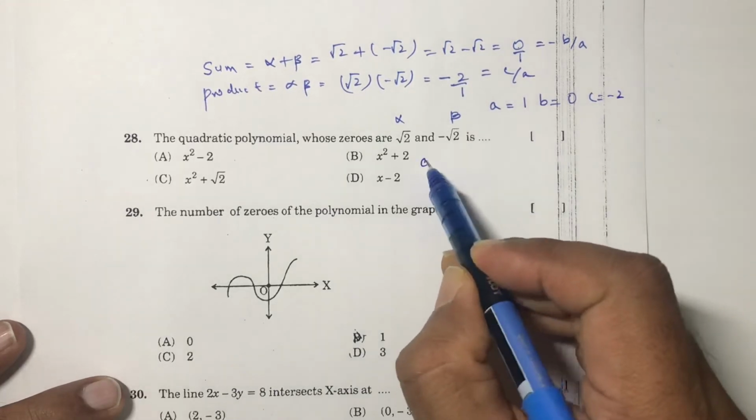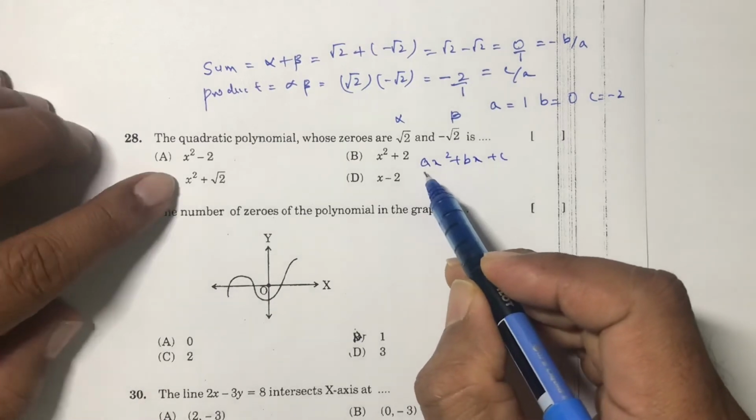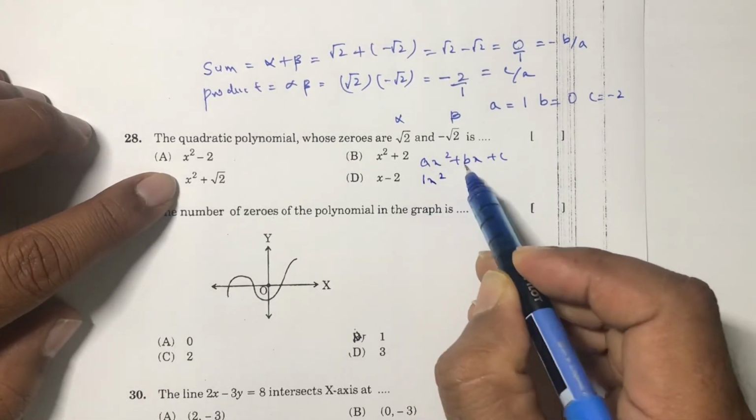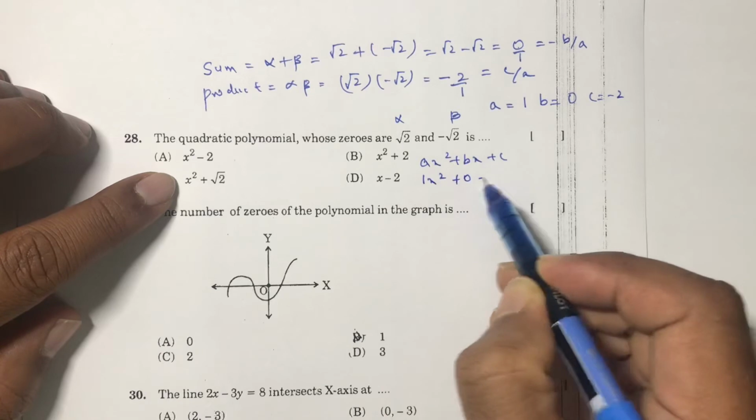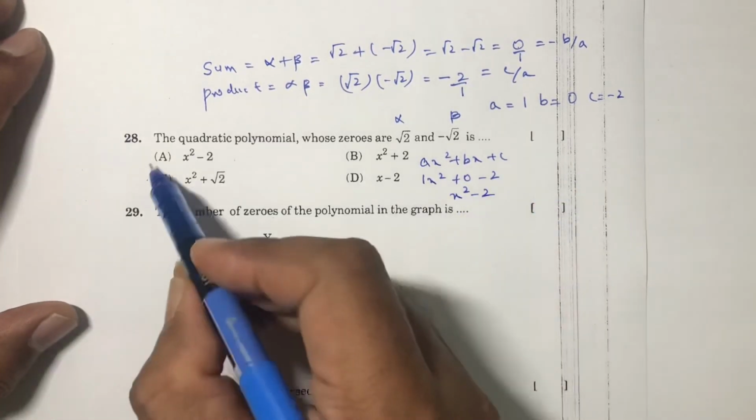So the standard equation is ax square plus bx plus c. So here a is 1, x square, b is 0, c is minus 2. So x square minus 2. So the correct option is A.